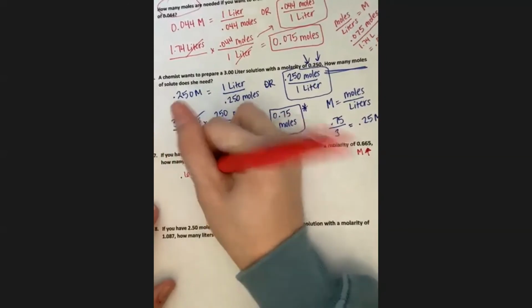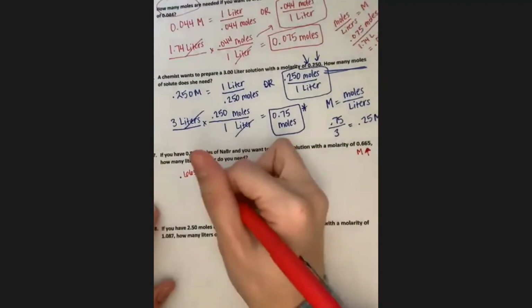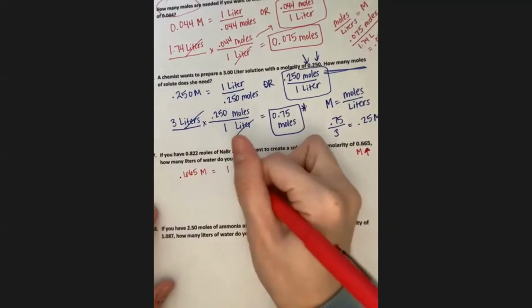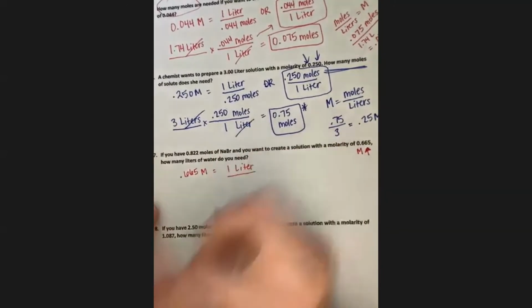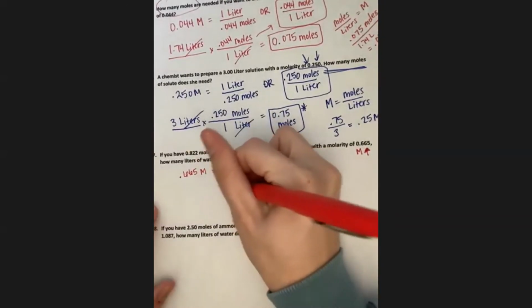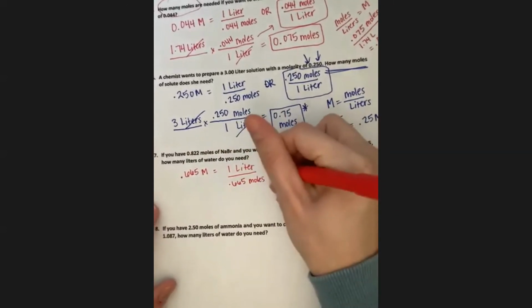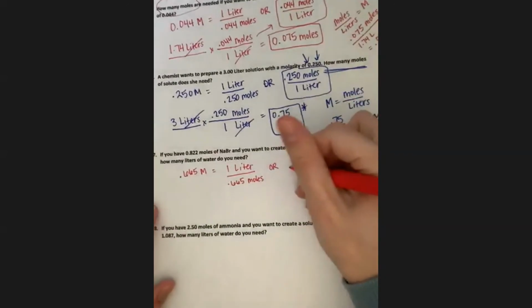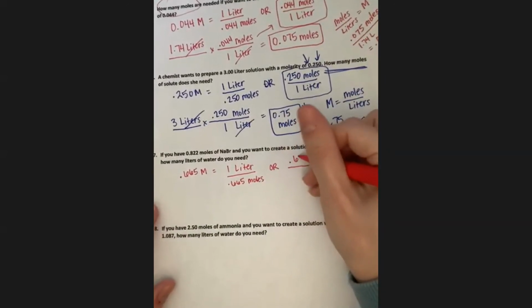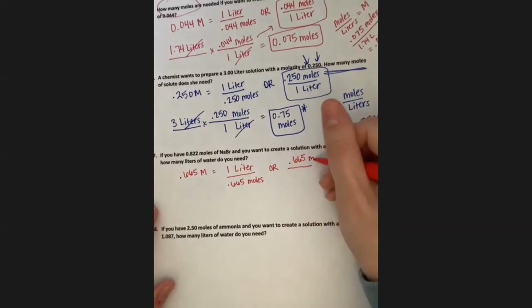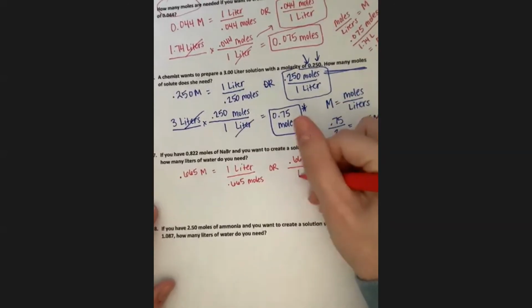Okay, so 0.665 molarity. All that means is for every 1 liter of water, I want there to be 0.665 moles. Another way to write that is I want there to be 0.665 moles for every 1 liter. Same exact information. So this problem gave me moles and it wants liters.